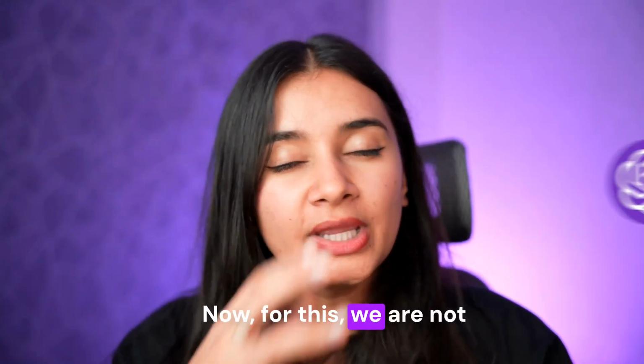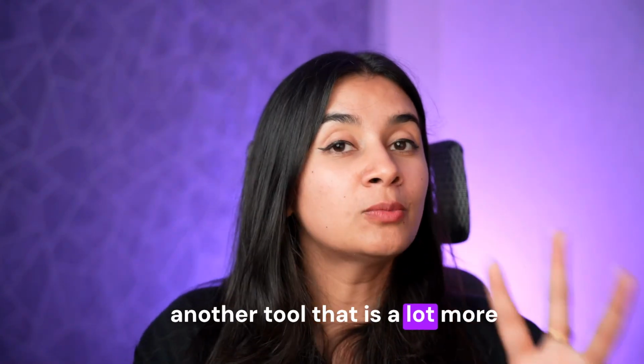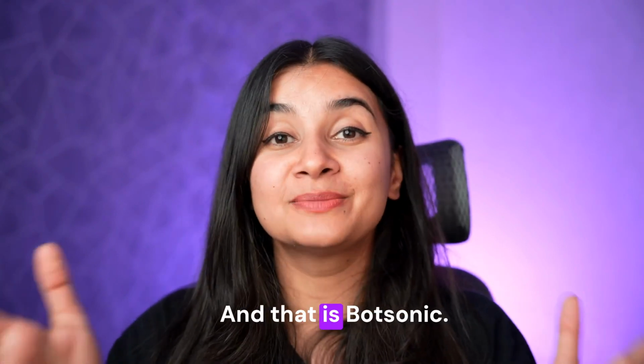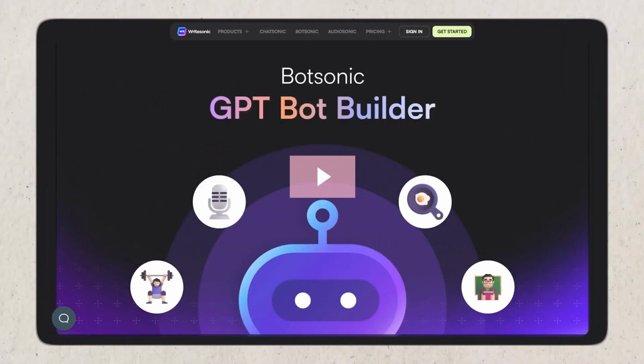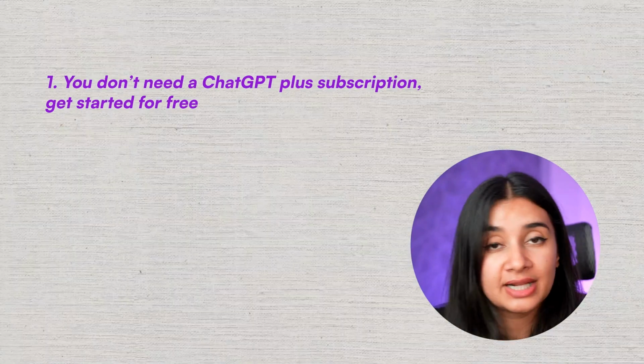Now, for this, we are not going to be using ChatGPT. We are going to be using another tool that is a lot more comprehensive and a lot more easy to use than ChatGPT, and that is Writesonic. Now, I prefer this tool as opposed to using ChatGPT because, one, you don't need a premium ChatGPT subscription to get started. You can get started for free.